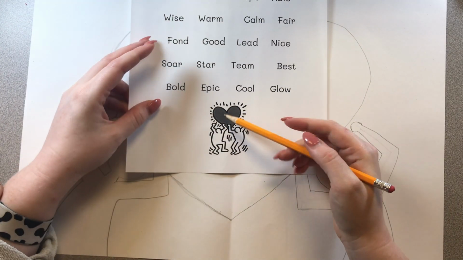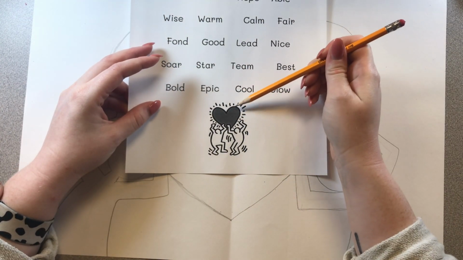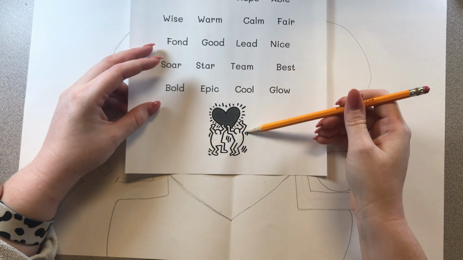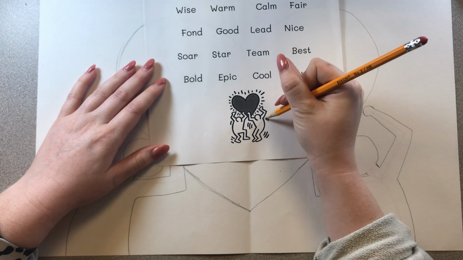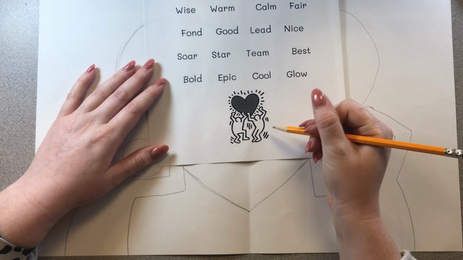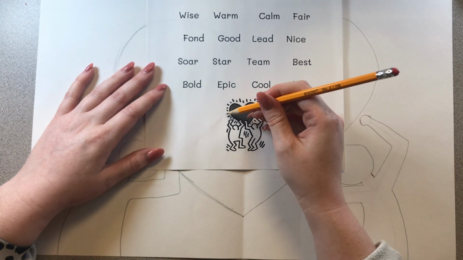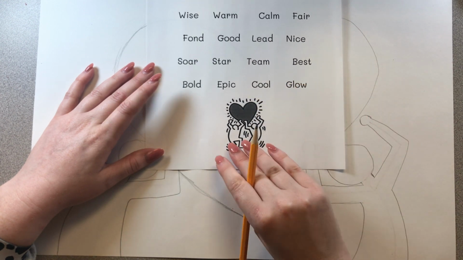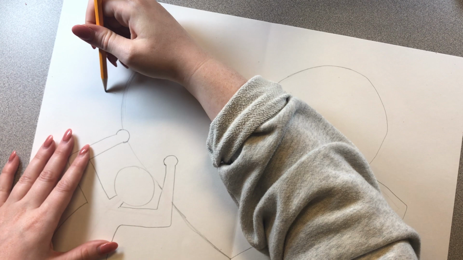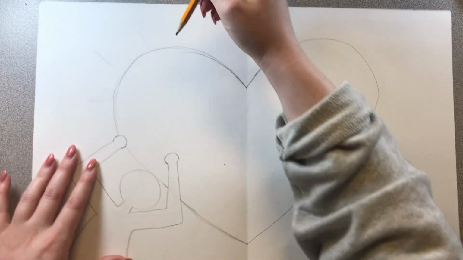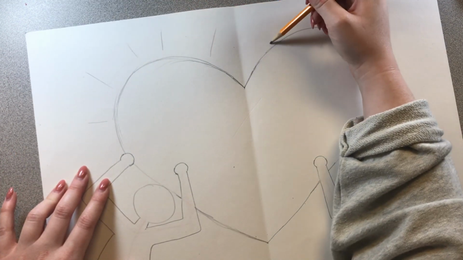Also, in Keith Haring's artwork, he likes to use these gesture lines, okay? This is what gives movement to his artwork. It looks like these figures are moving because he's put these little curved lines around. He also went around the heart with some short lines, and that's what we are going to do as well. So with your pencil, just draw some lines around your heart, okay?